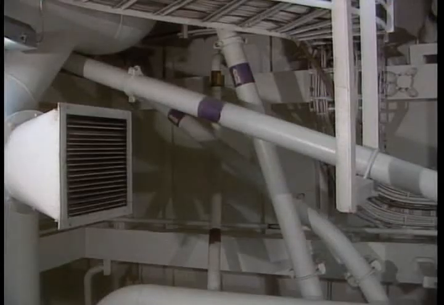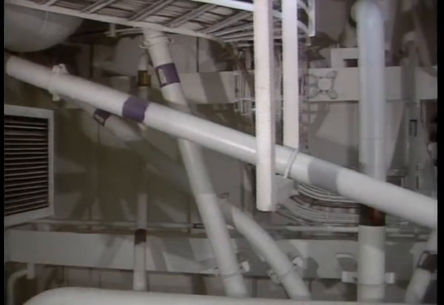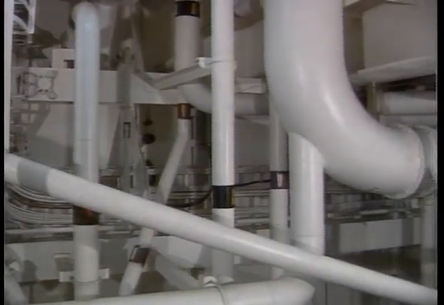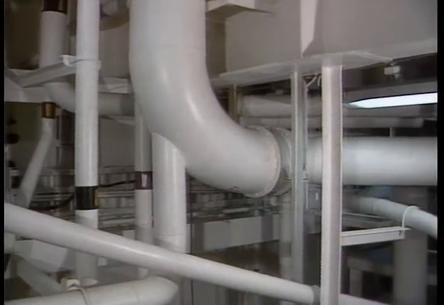On board our rigs, the transfer systems look like a maze of pipework, and that can be intimidating to some people, but they're really relatively simple once you understand the principles behind them.